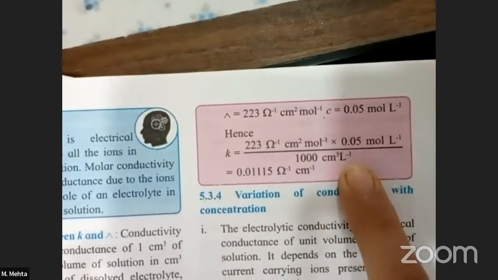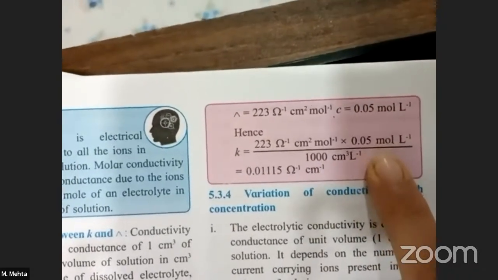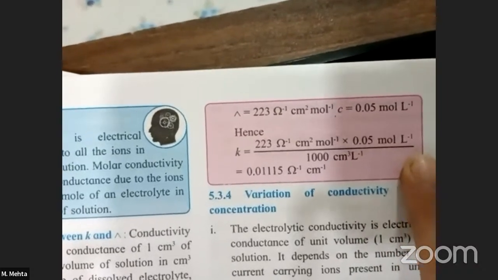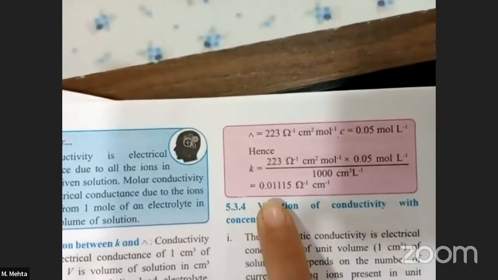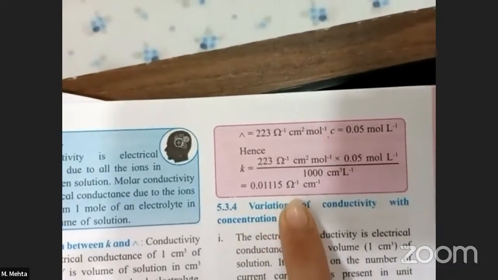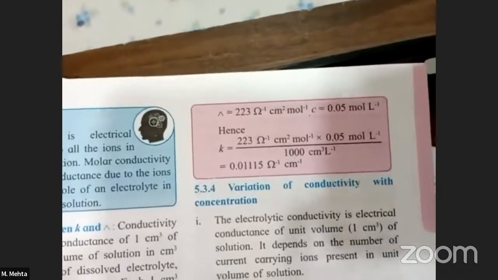The concentration of the solution is given, that is 0.05 mole per liter, divided by 1000. So you will get the answer 0.01115 per ohm centimeter.